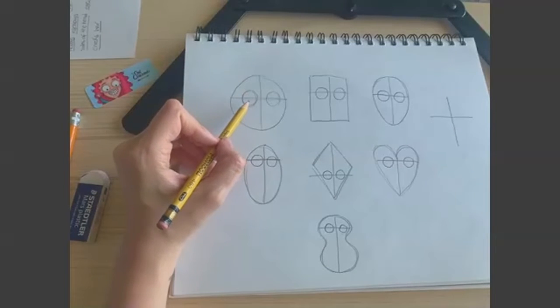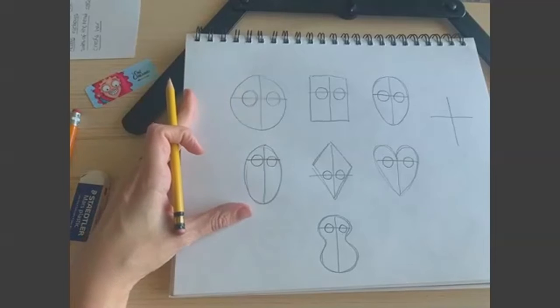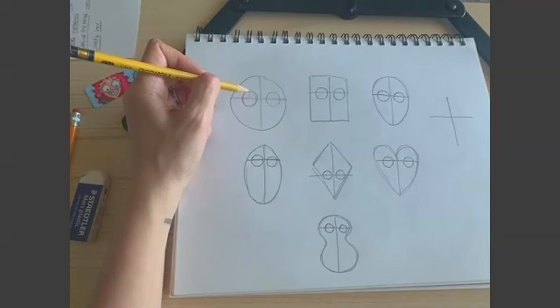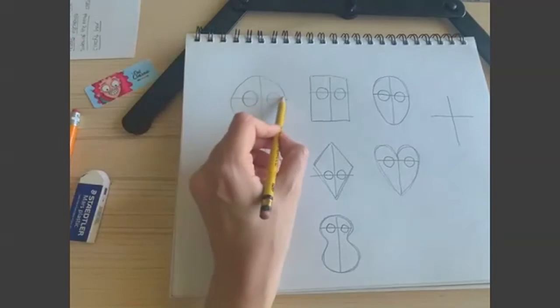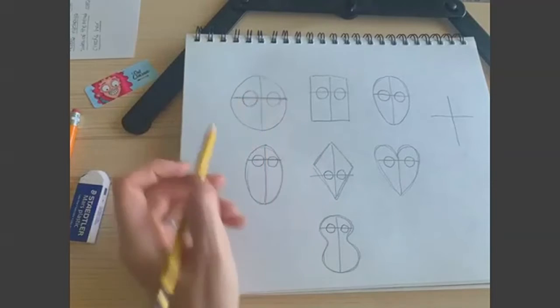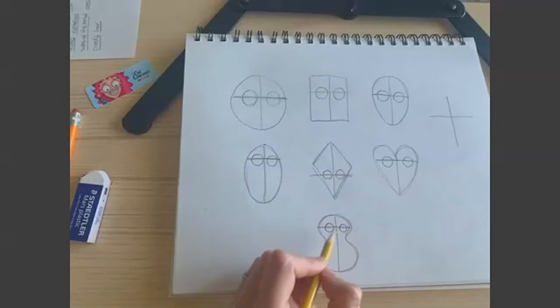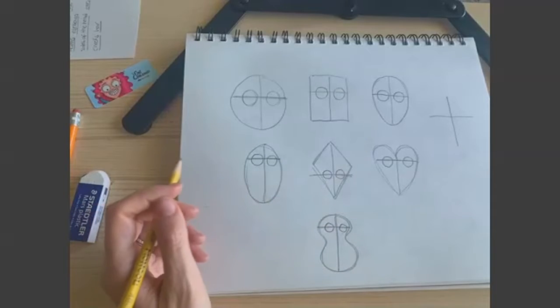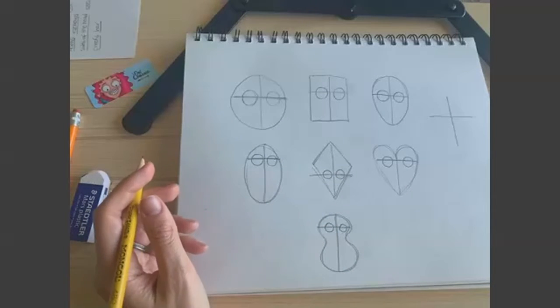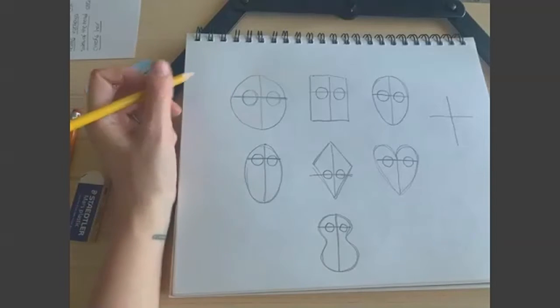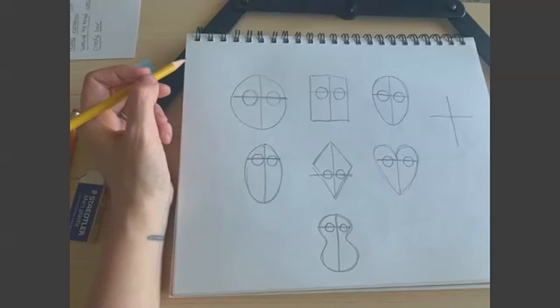So what I do with the eyes is that normally they go in the middle of this line, this horizontal line. And for me, that's more easy to draw. So let's try another thing. Let's try different noses.